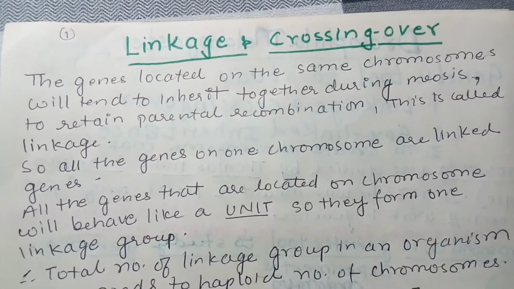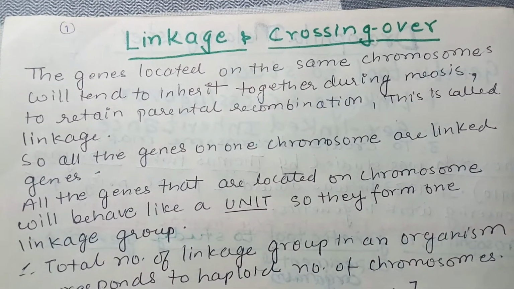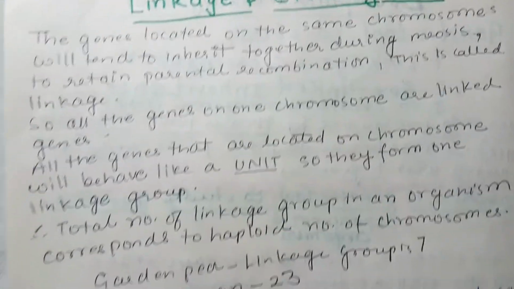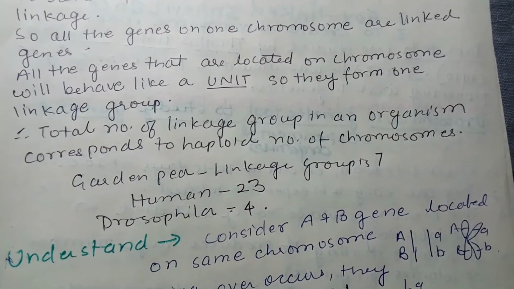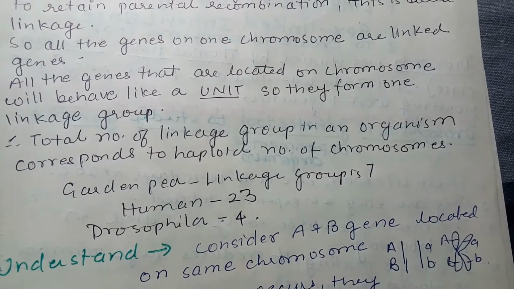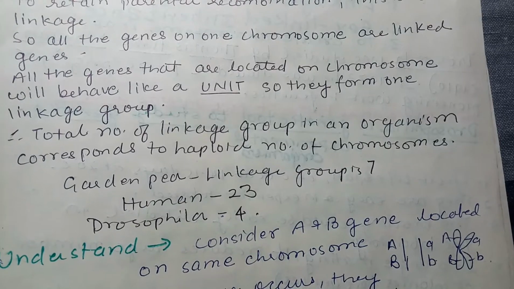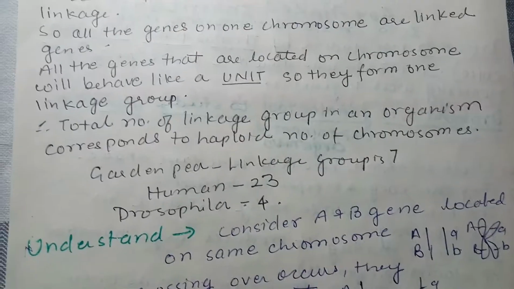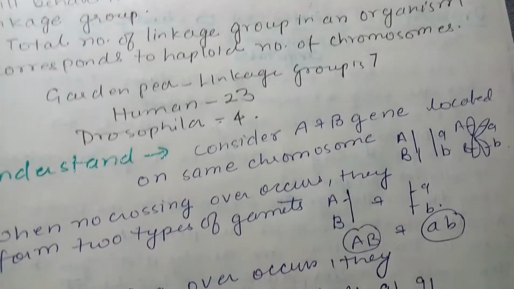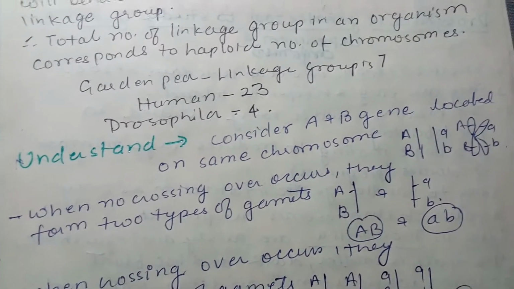Okay, so all the genes that are located on the same chromosome will behave like a single unit, so they form one linkage group. So total number of linkage group in an organism correspond to the haploid number of chromosome. Like garden pea, 7 linkage group are there. In human being, 23 linkage group are there. In Drosophila, 4 linkage group are there. Now you need to understand this.